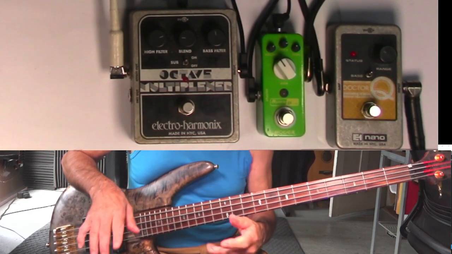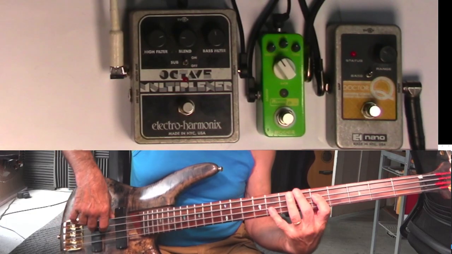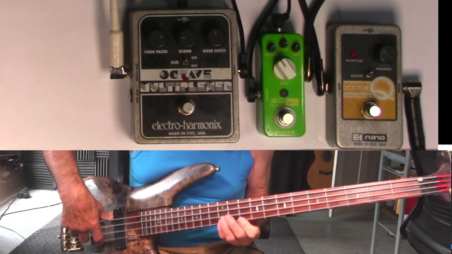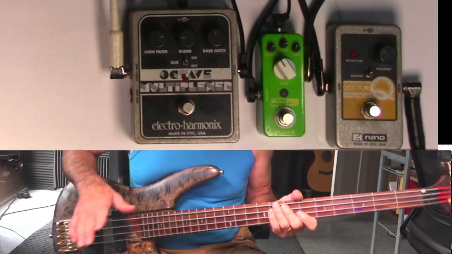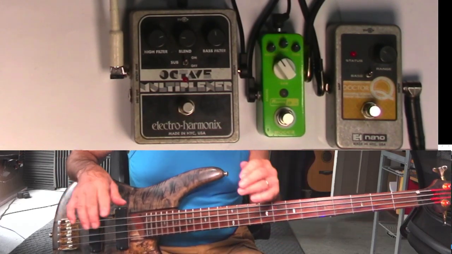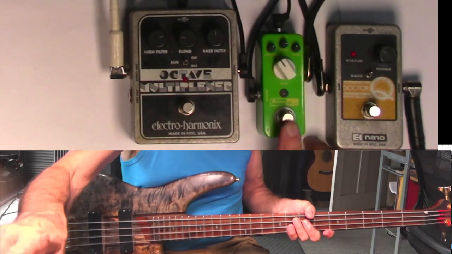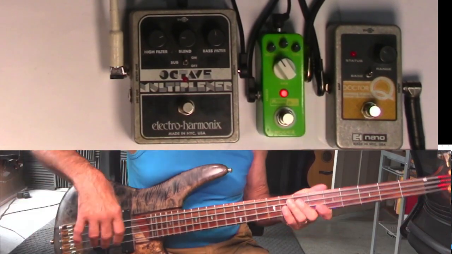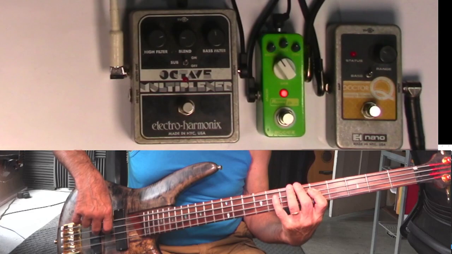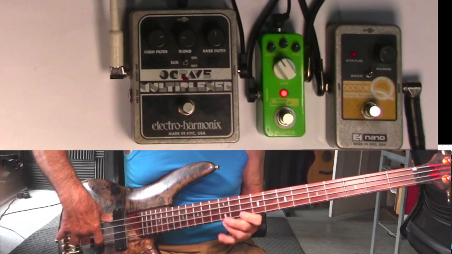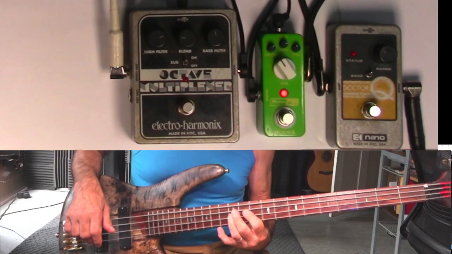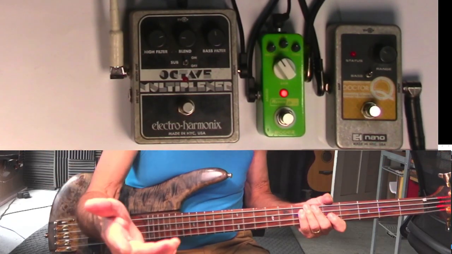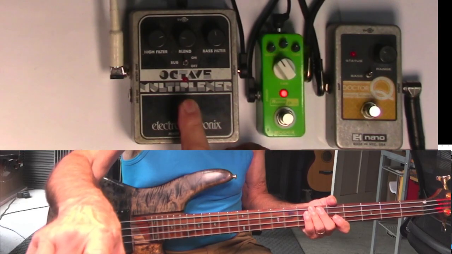It has this little buzz in the background. It's not that bad when you play fast. You can't notice it that much, but it's there and it bothers me, but I'll live with it. So let's add the overdrive. Not bad. We'll add the octave multiplier.